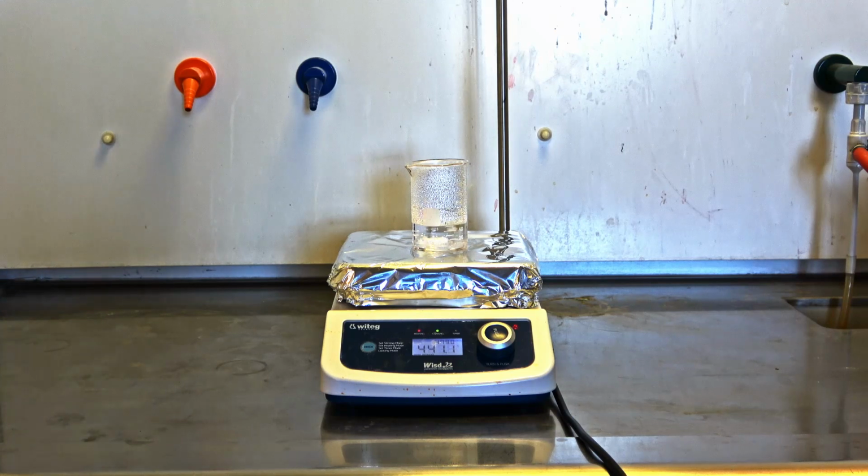Heat the chosen solvent on a hot plate or in a water bath, but never use flames, as solvents are very flammable. Heat the solvent to its boiling point.